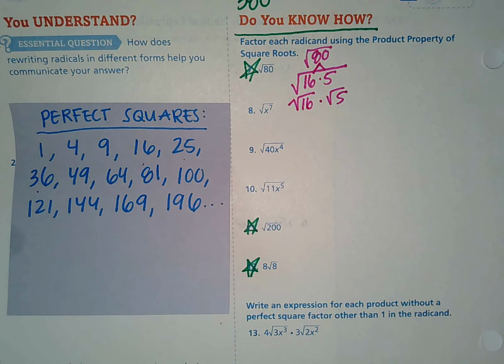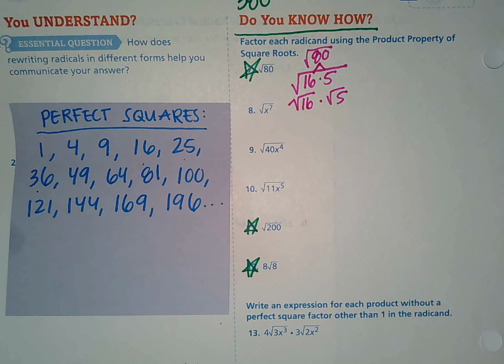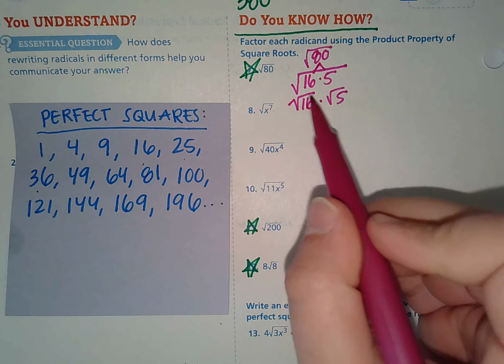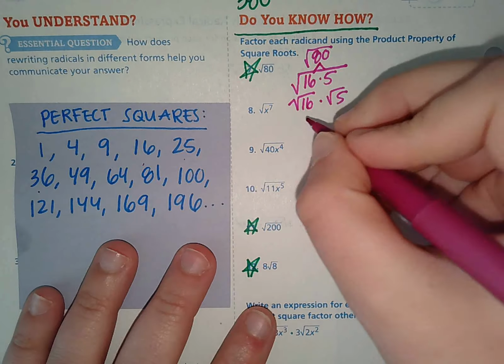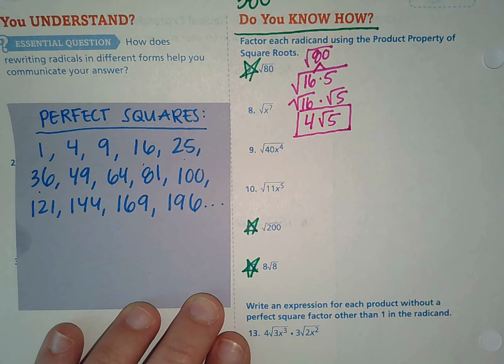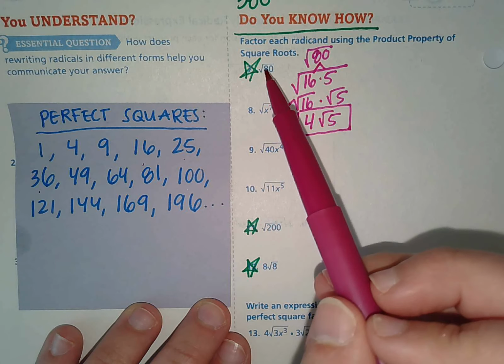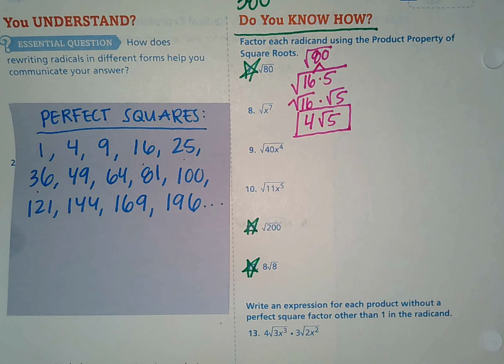I have radical 16 times radical 5. And radical 16 is special because it is a perfect square. So if we know what the square root of 16 is, we can say that it simplifies to 4. And radical 5 is not a perfect square, so we have to leave it as radical 5. So the simplified expression of radical 80 is 4 radical 5.